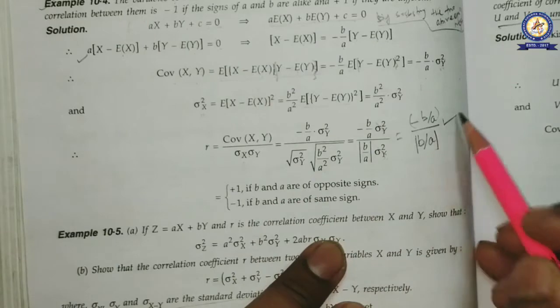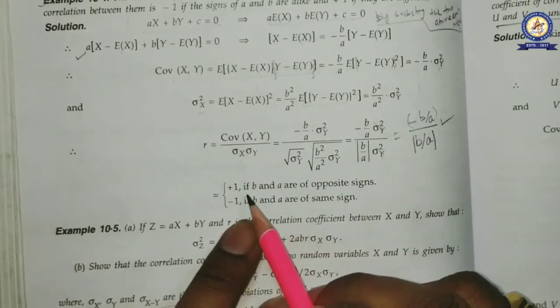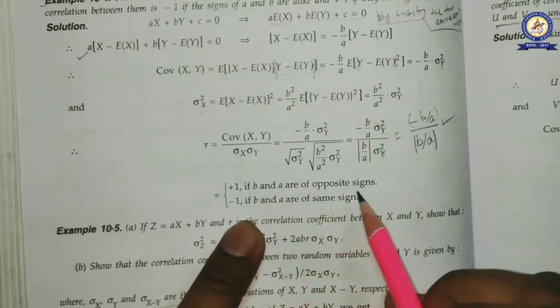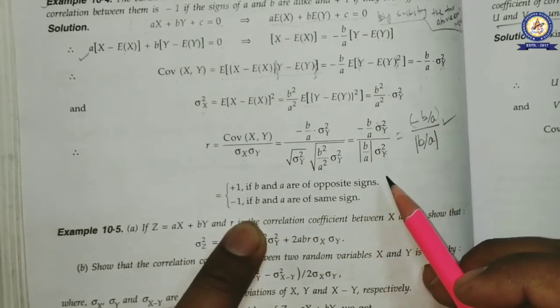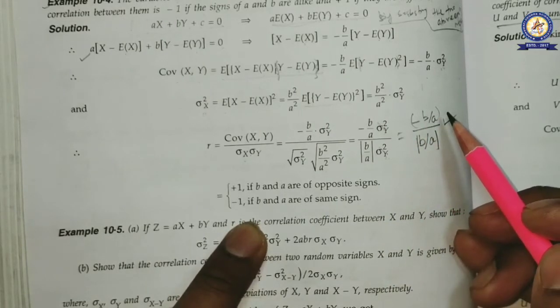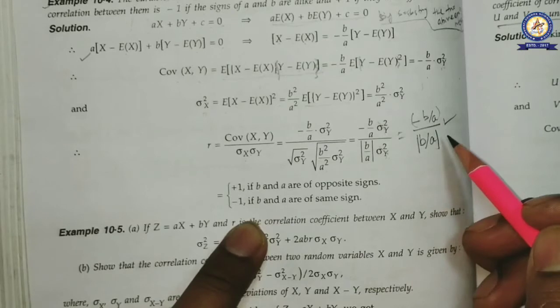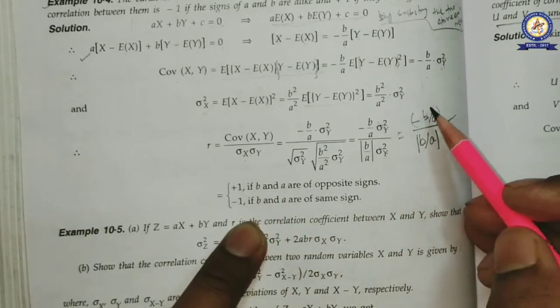Here you can see that suppose we consider b and a to be of opposite sign. So b and a both are of opposite sign. If that is so, then the numerator will be plus, and the modulus is always plus. So we get the numerator and denominator cancelling.